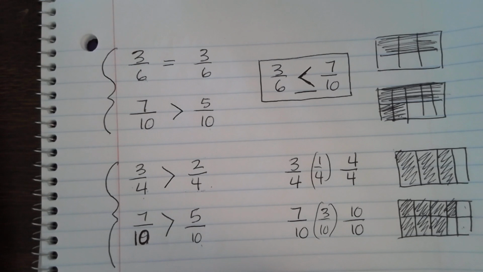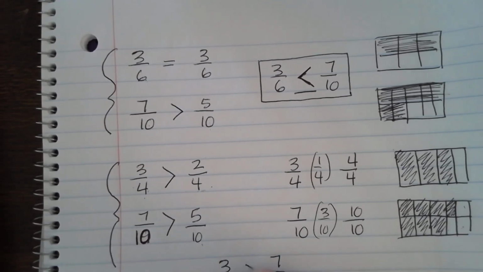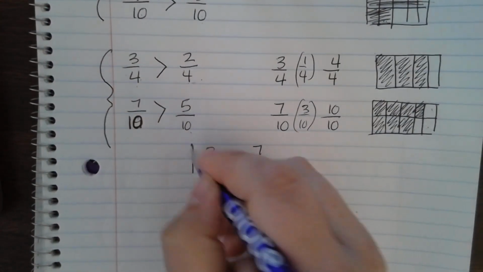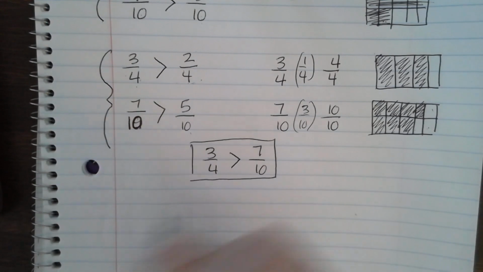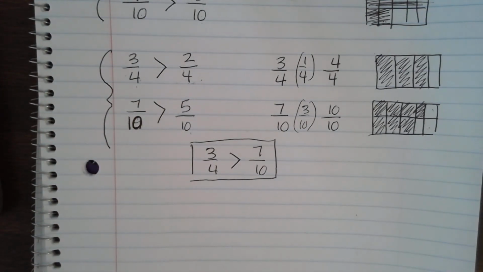So here, if I look at 3/4 versus 7/10, 3/4 wins. Because they're both bigger than 1/2, I'm looking at what I need to make it a whole number.